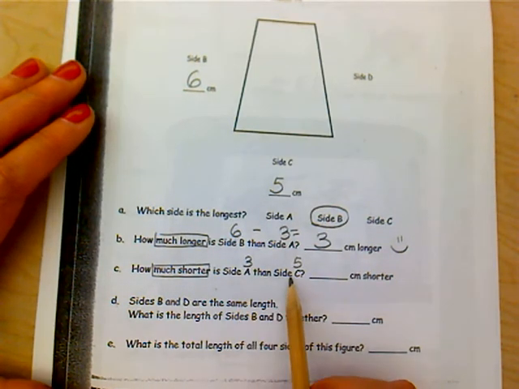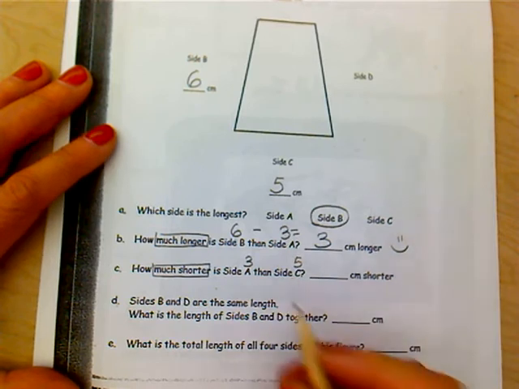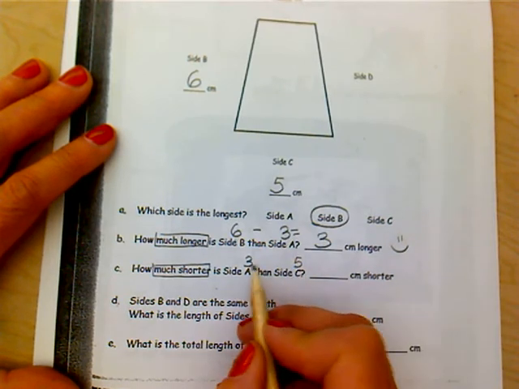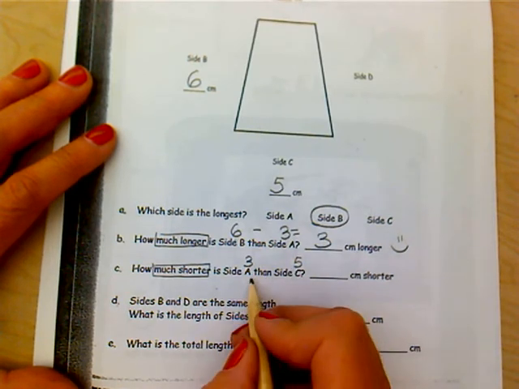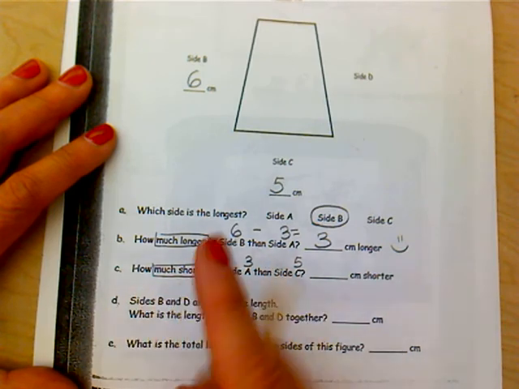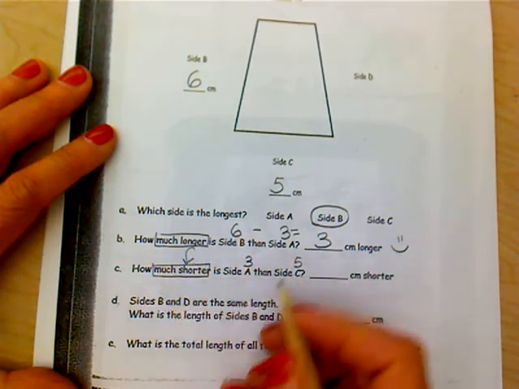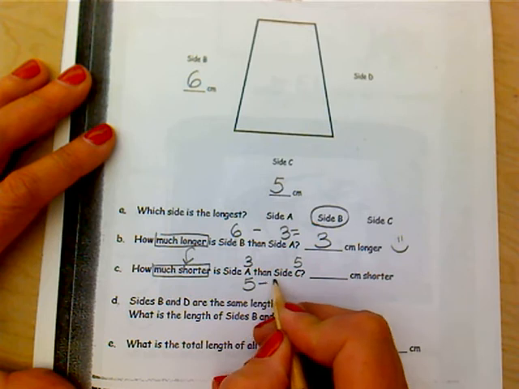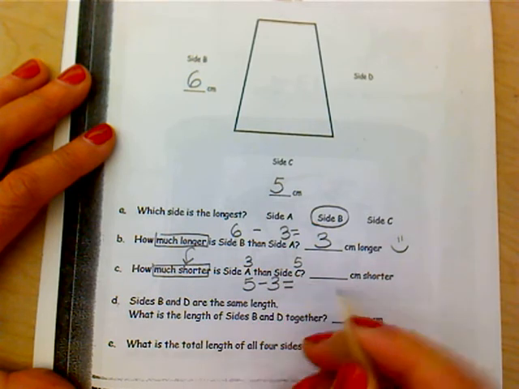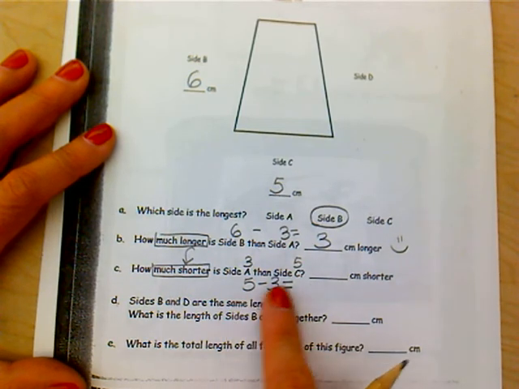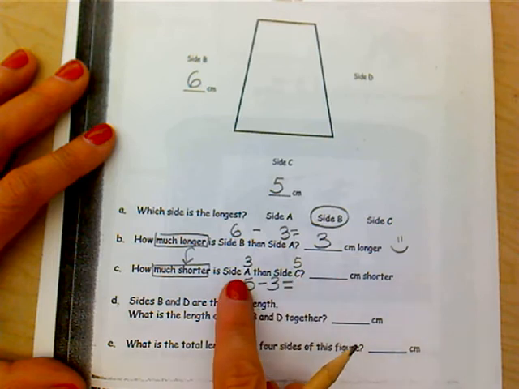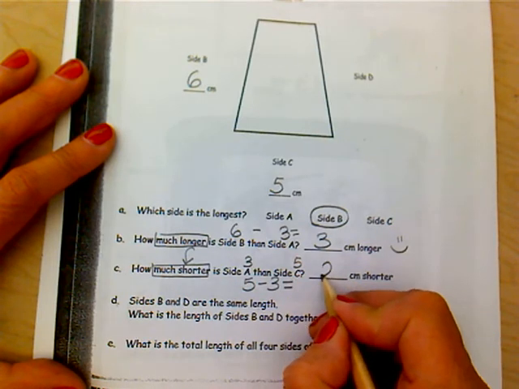Alrighty, so how much shorter is side A than side C? Well, if you tried to subtract, take 5 away from 3, that's not going to work. And if you added it together, you wouldn't find out how much shorter. So I'm hoping you set your equation up as 5 minus 3. If you said side C minus side A gives you 2 centimeters, you are exactly correct.